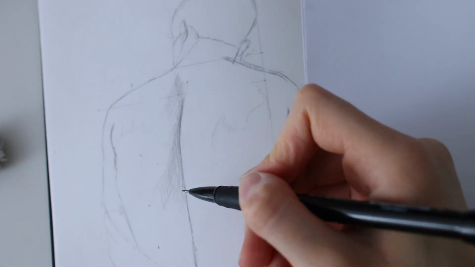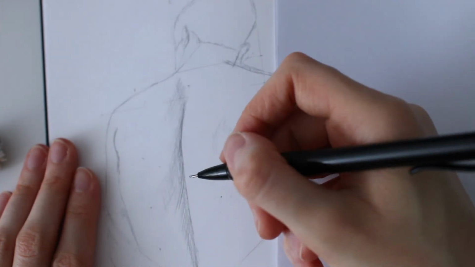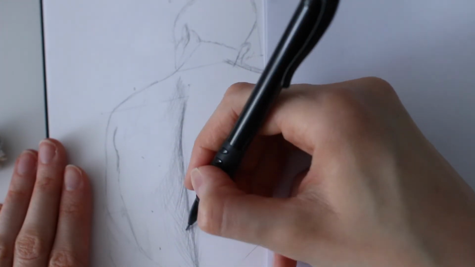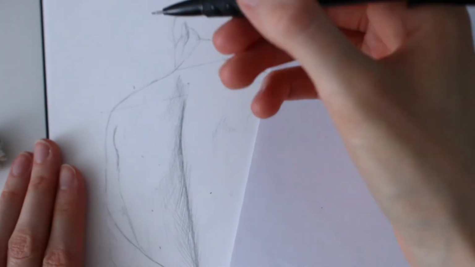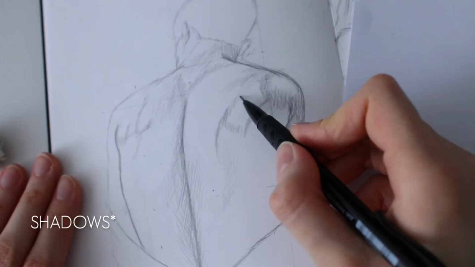So I'm creating lines, but I'm also crisscrossing them, and when you crisscross the lines, it will create darker shadows, which is really nice, and this reference photo in particular had a lot of darker lines.